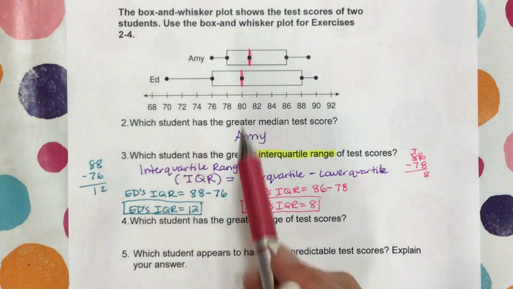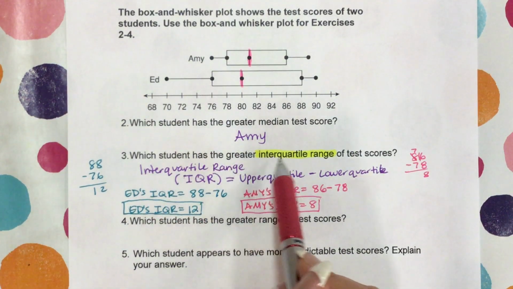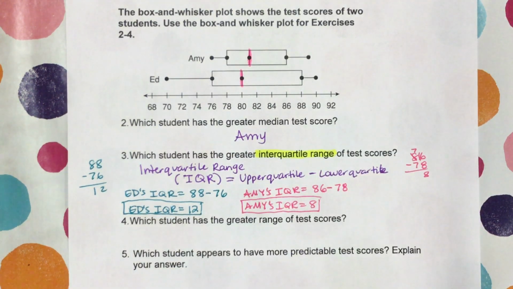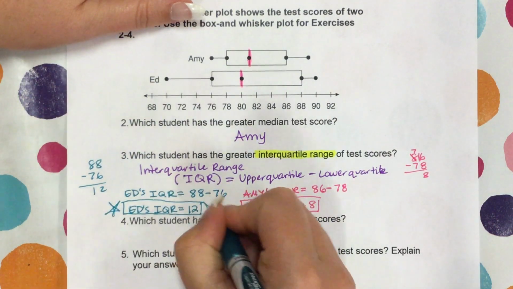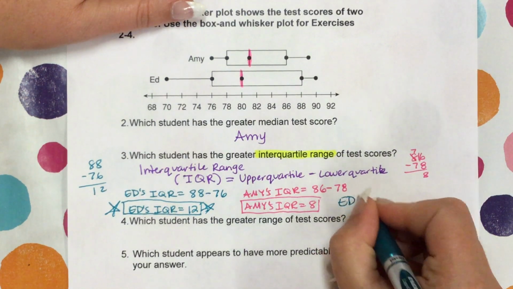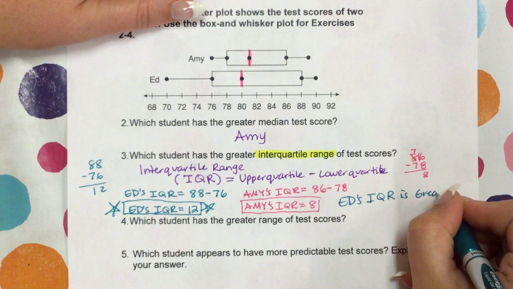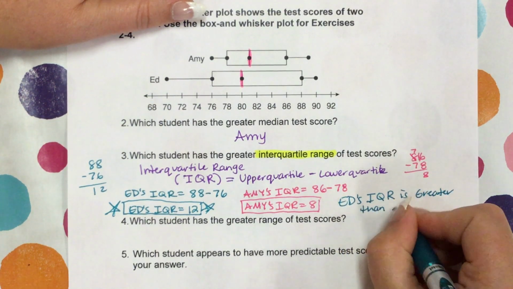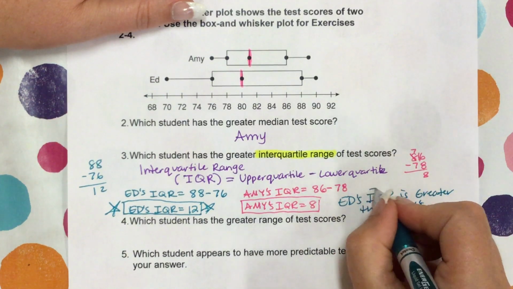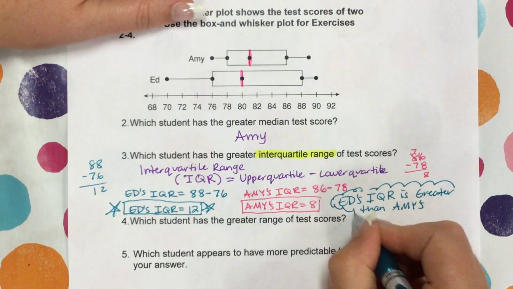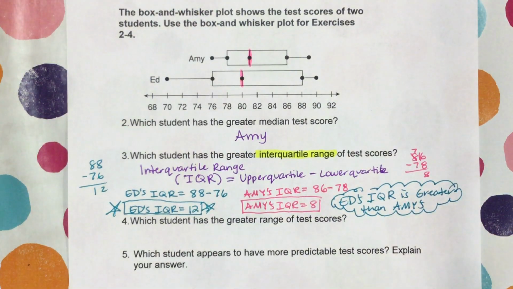So this question is asking us which student has the greater interquartile range of test scores, and Ed's interquartile range is greater than Amy's, so Ed's is greater. So Ed's interquartile range is greater than Amy's. Boom. All right, cool.